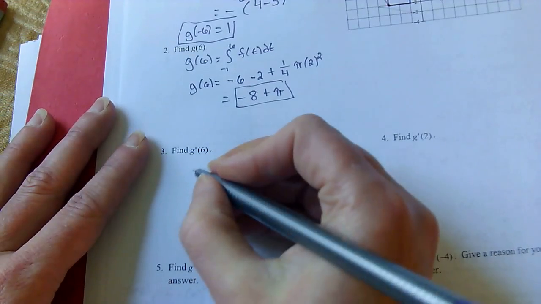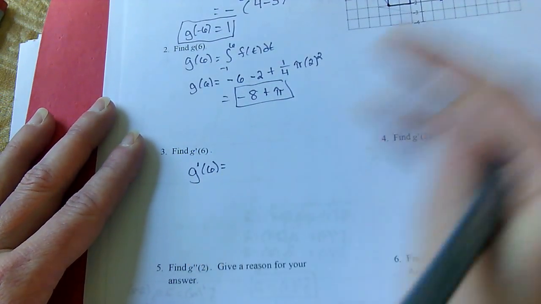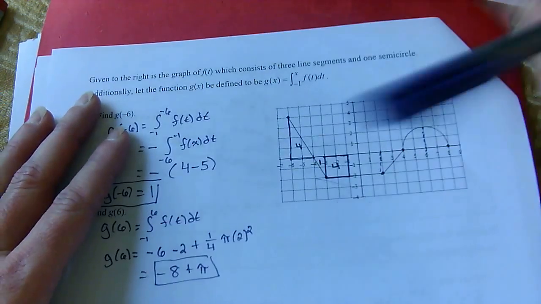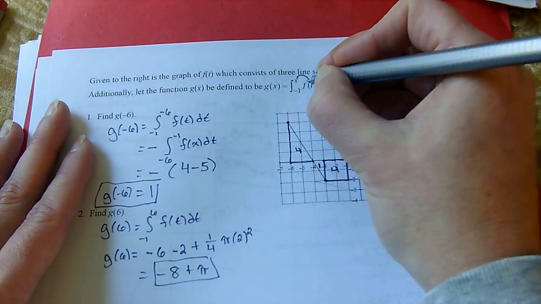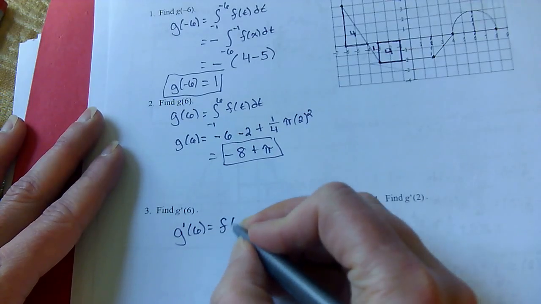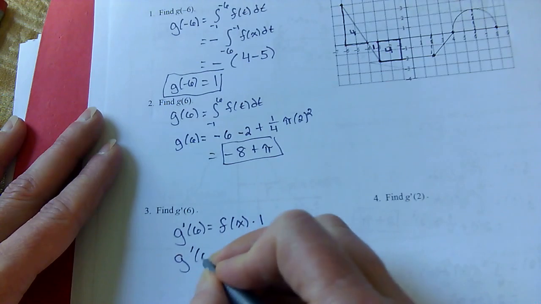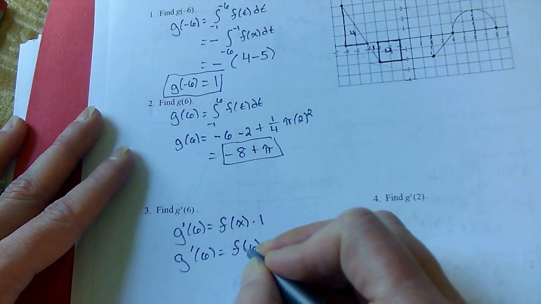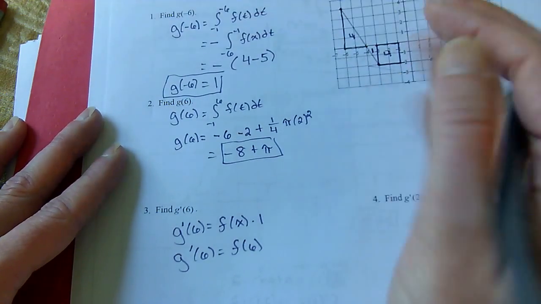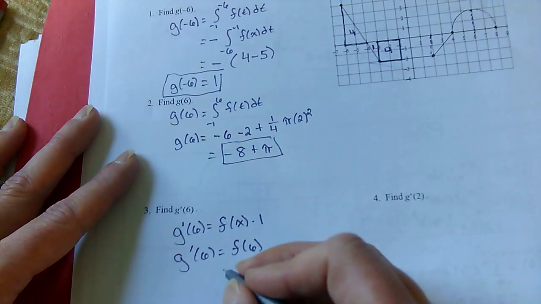Now the derivative of this function defined by an integral. We're going to take the derivative of this integral, which means we plug in x times the derivative of x. So f of x times 1. It's easy. G prime of 6 is f of 6. Since f is this graph, we're finding the y value when x is 6. It's 2.